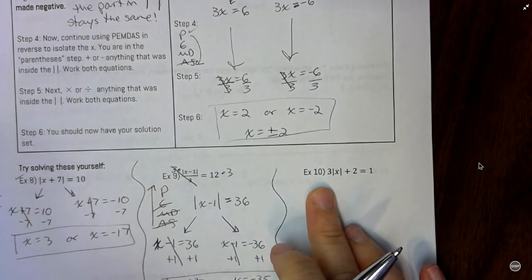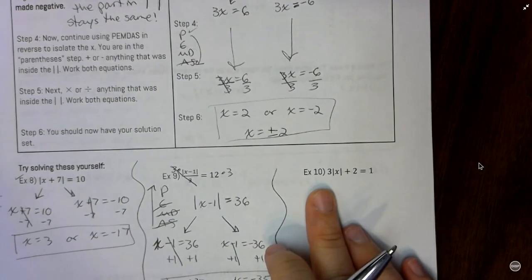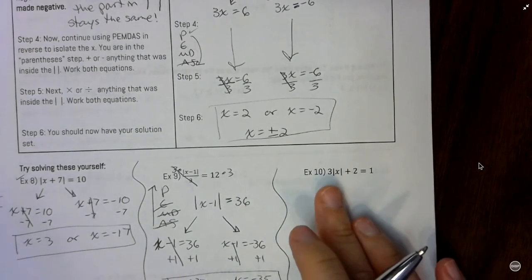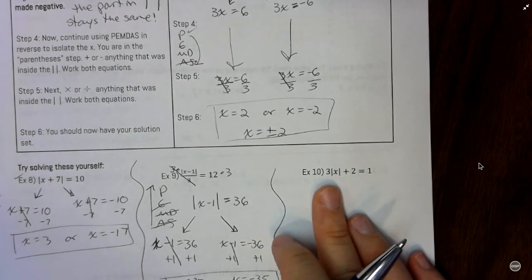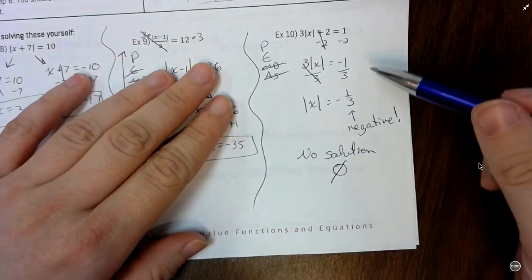Okay, now I want you to pause, or actually the video is going to pause in a second, so that you can try 10. I want to see if you can catch the trick that happens on 10. So here's example 10 for you.